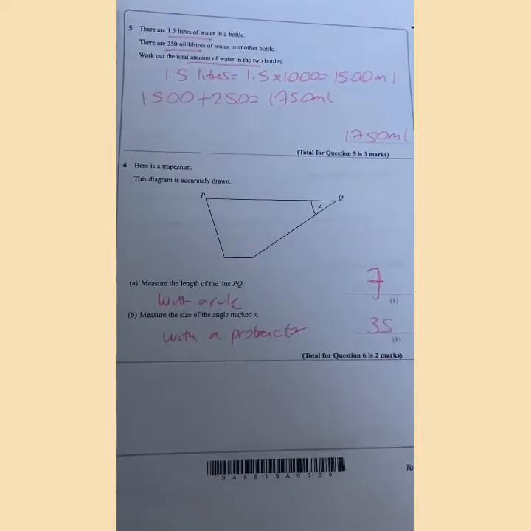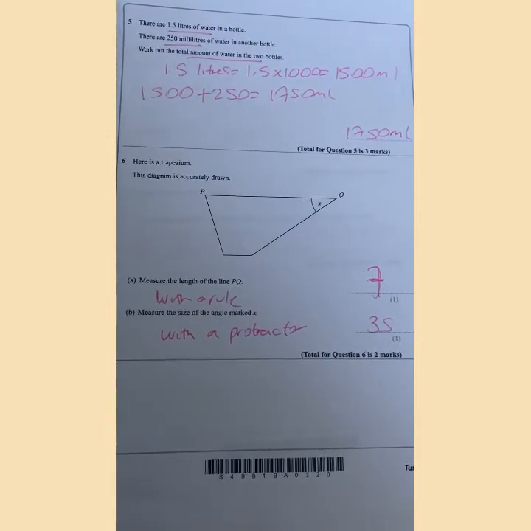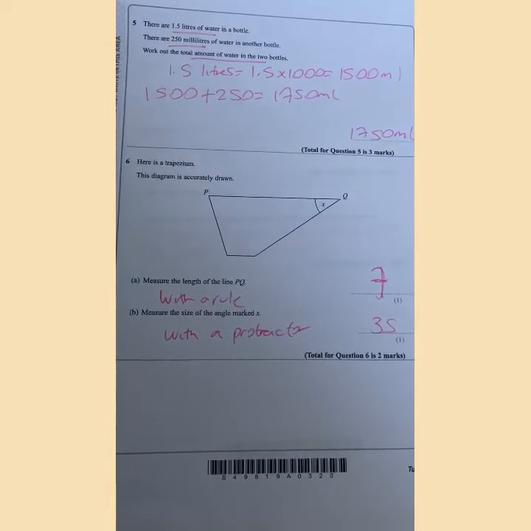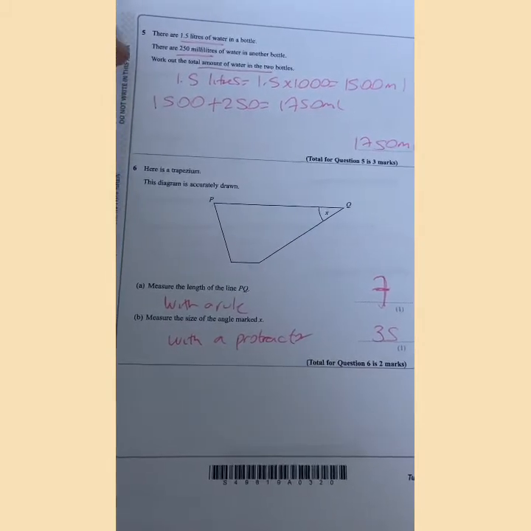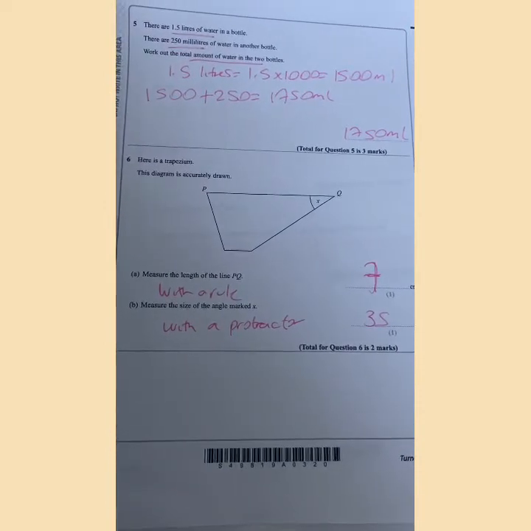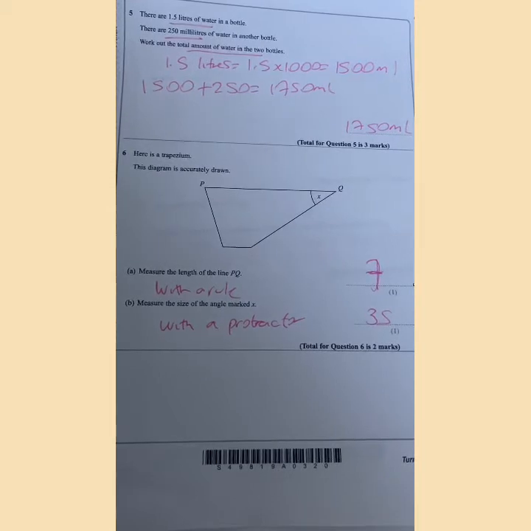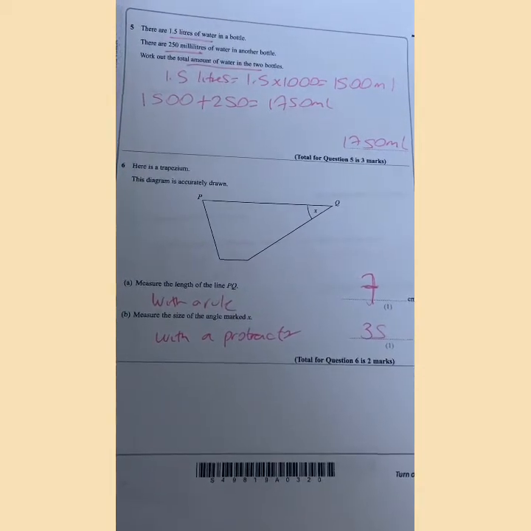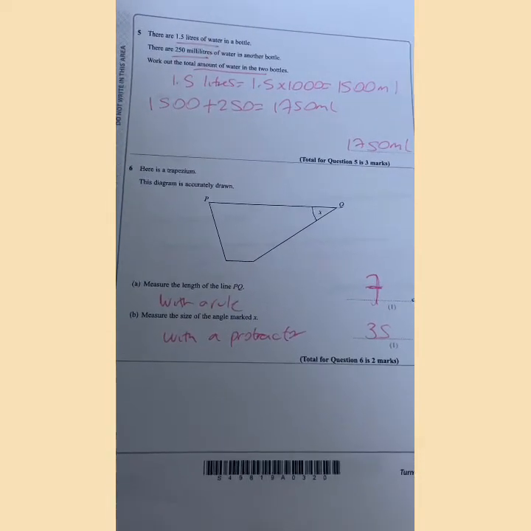Right guys, question number 5. There is 1.5 litres of water in a bottle. There is 250 millilitres of water in another bottle. Work out the total amount of water in the 2 bottles. Okay, so 1.5 litres, so litres to millilitres are times by 1,000. So I get 1,500 millilitres. Plus 250 millilitres, I get 1,750 millilitres. Okay, or 1.75 litres.